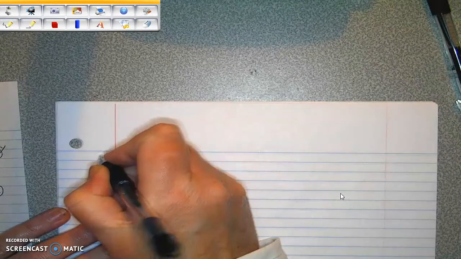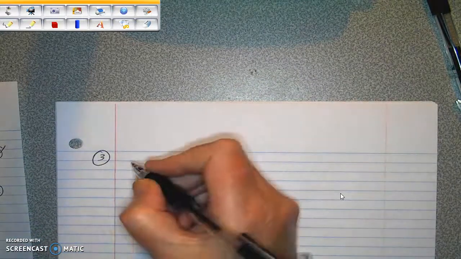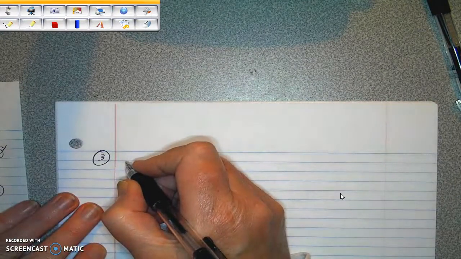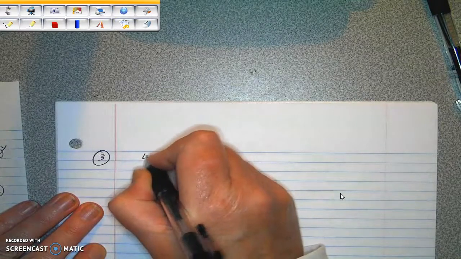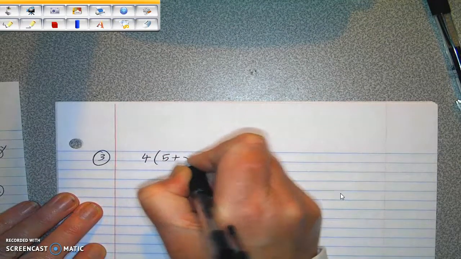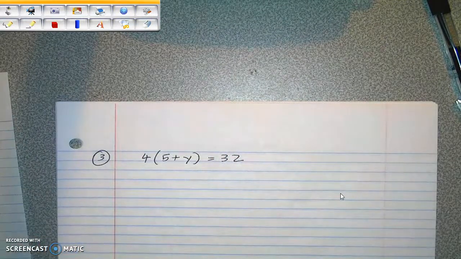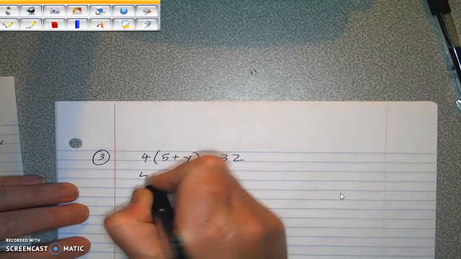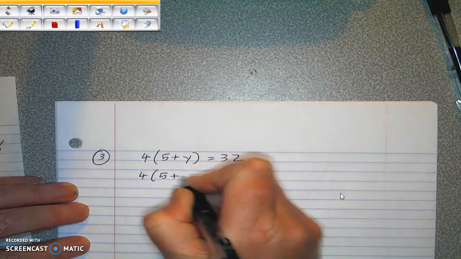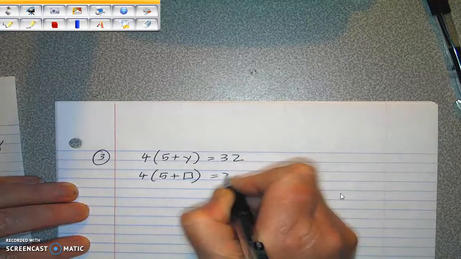So here's number 3, and here's number 4. Number 3, we are going to do this problem. Okay, let's read this problem. 4 times the quantity, 5 plus y, equals 32. So 4 times the quantity, 5 plus something, is 32.